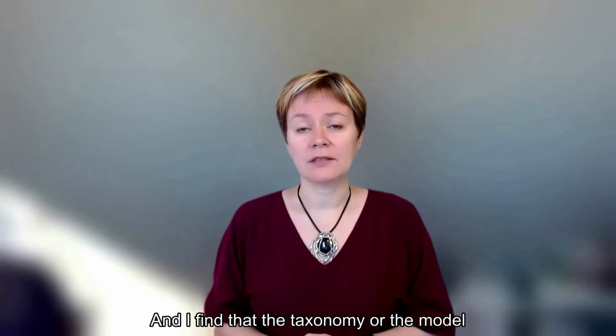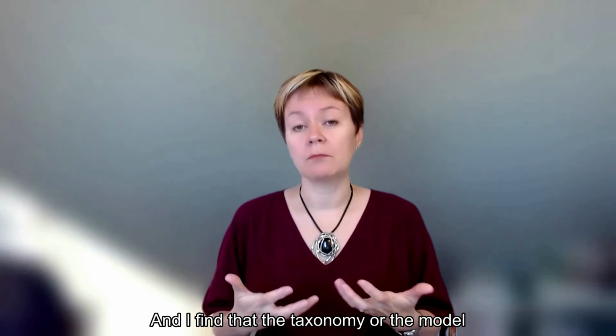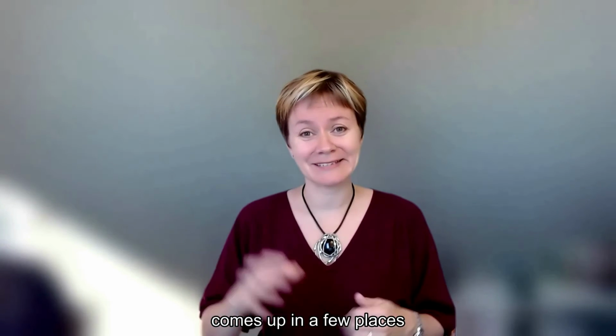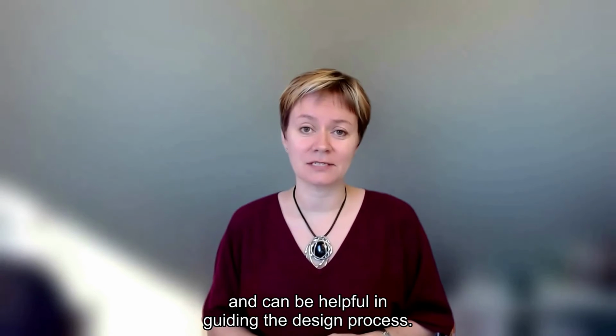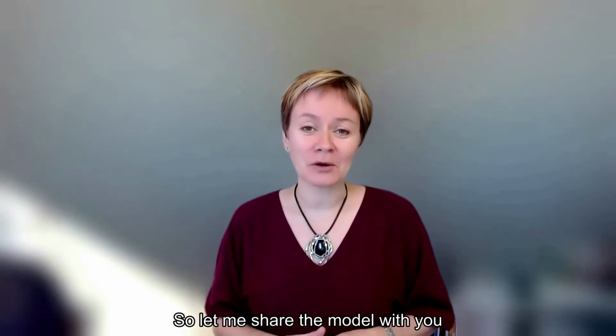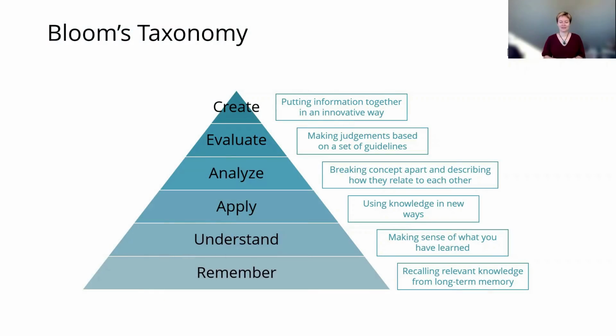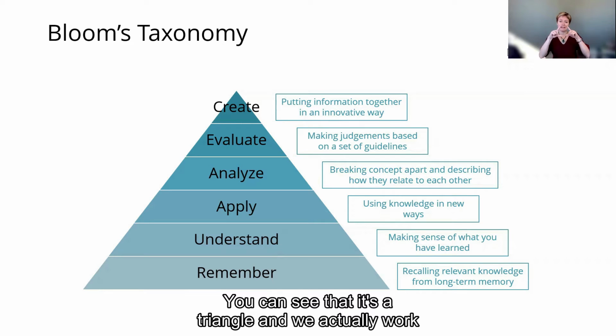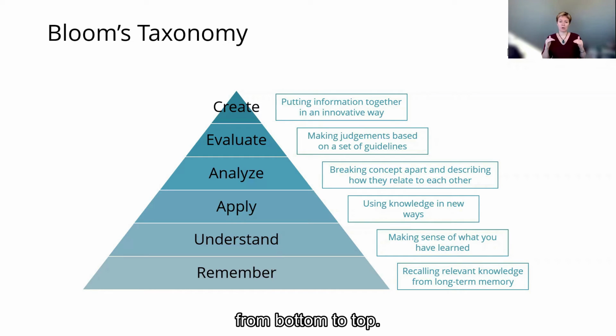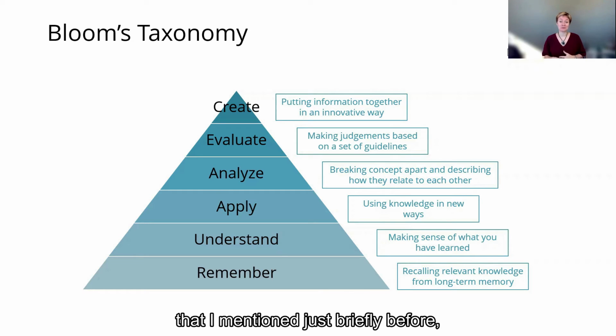And I find that the taxonomy or the model comes up in a few places and can be helpful in guiding the design process. So let me share the model with you and we can walk through it together. So this is the model. You can see that it's a triangle and we actually work from bottom to top. So with any of the three domains that I mentioned just briefly before, we start with remember.